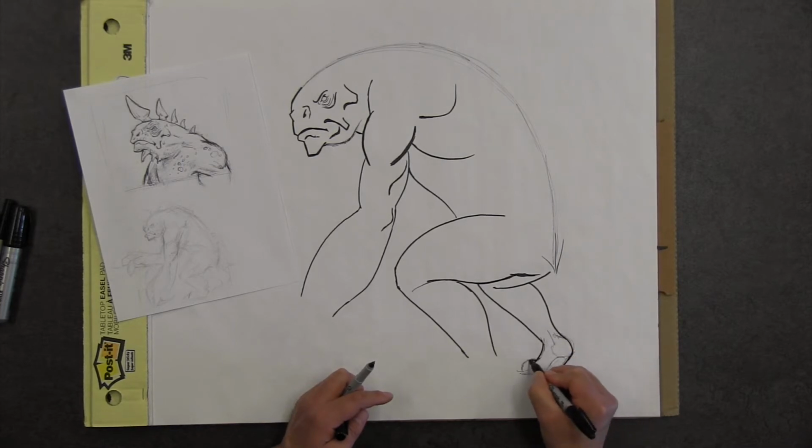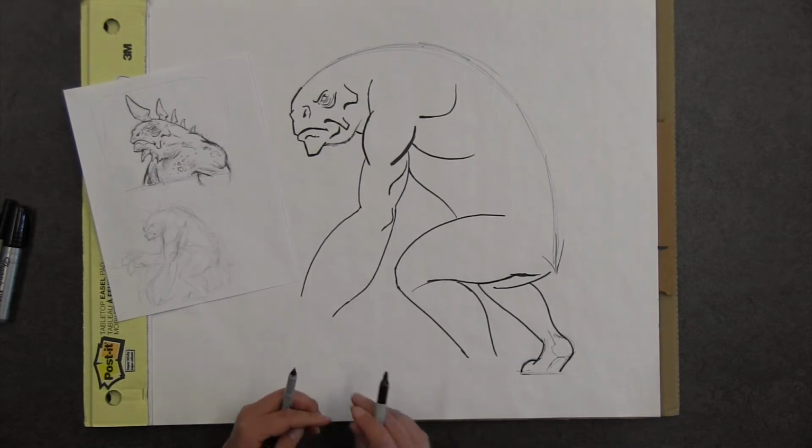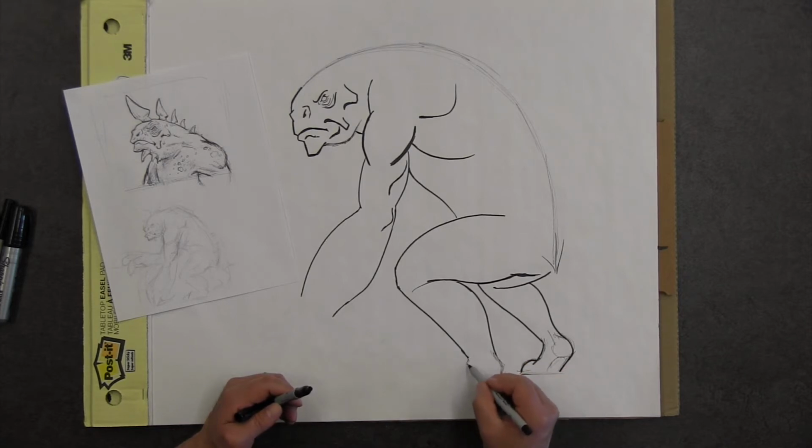Bring that over. So there is that foot. Now I want to draw this foot maybe a little bit lower, but with almost the same general look to it. Heel goes here. And then the foot comes over like this. We will certainly add more detail to our feet, but for now, I think that works.